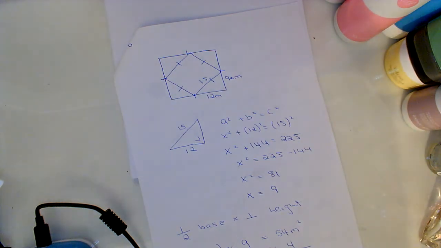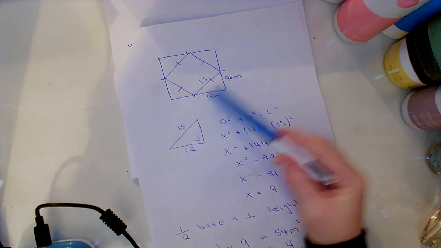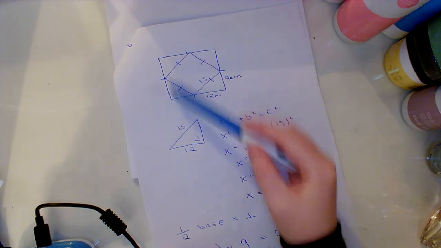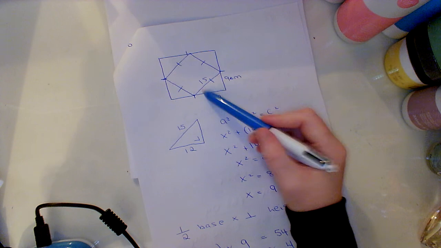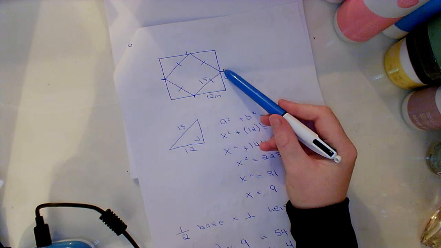Question 6 then. I'm told a garden designed in the shape of a square is shown. The green areas represent shrubs and the remainder is covered with patio slabs. Calculate the area of the garden covered by the shrubs. Okay, so here I have my shrubs, this area, and I need to get the area of a triangle. So I'm told this is 12 and this is 15.